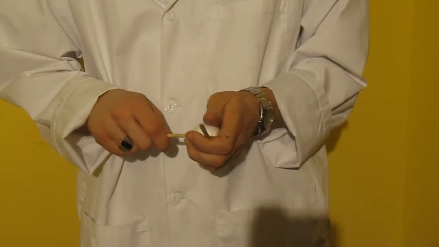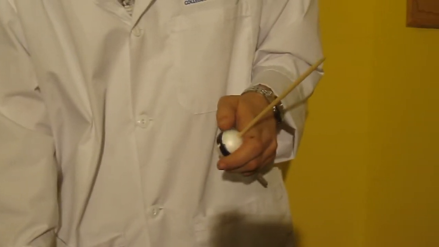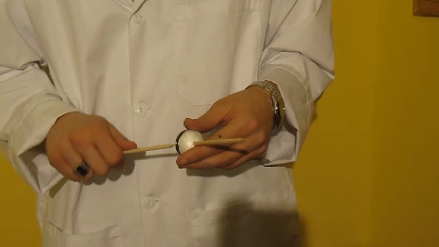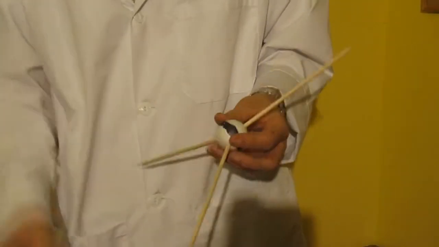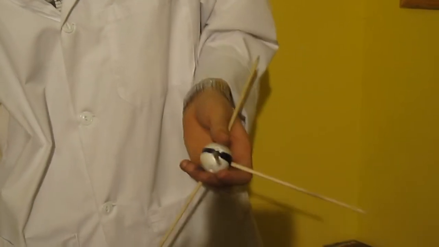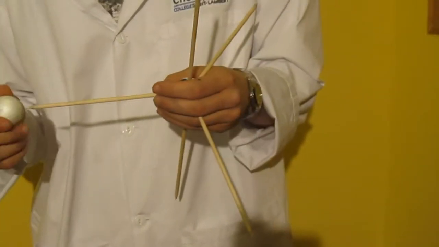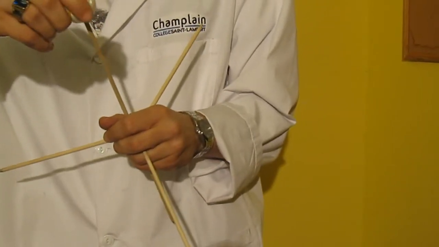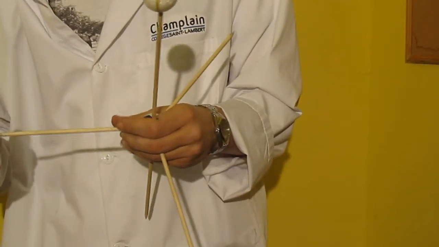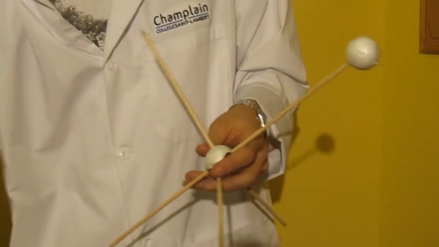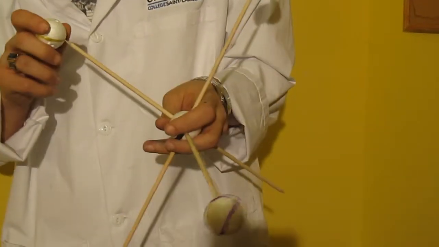So we start off with the equatorial positions, each 120 degrees apart. Now, it is important to note that the lone pair wants to find itself on the equatorial position because it wants to be further away from everyone else.